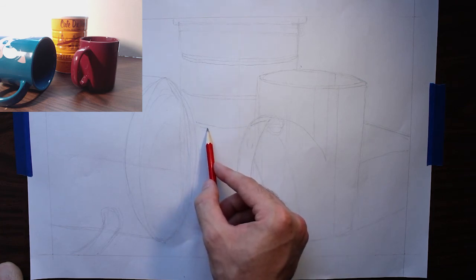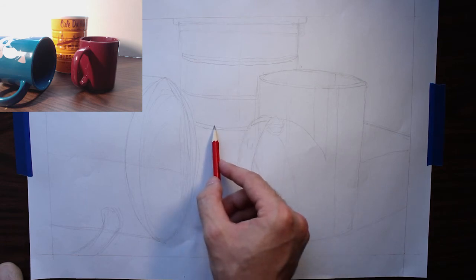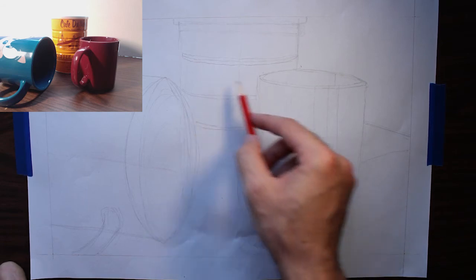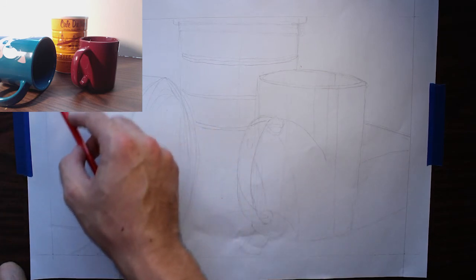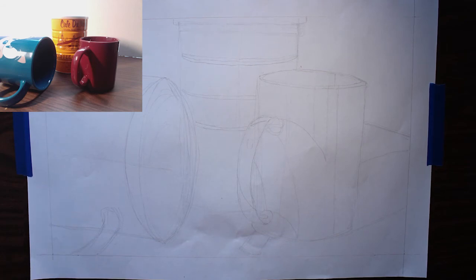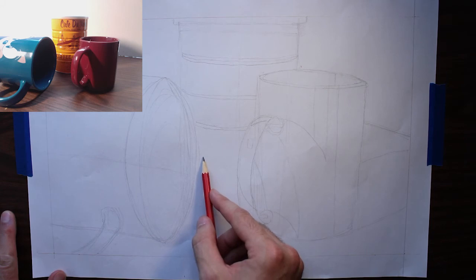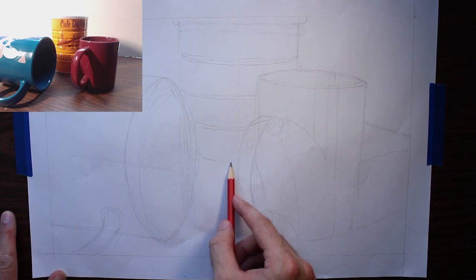Now I'm not paying attention to the decals that are on these items here, such as what's going on right in the center of that can with the logo, or the decals that are on this blue mug that would be over here. Right now I just want to focus on the areas of value and getting these objects to look as realistic as I can.